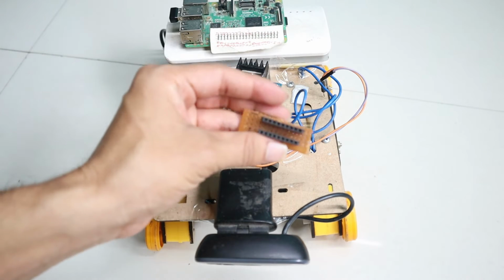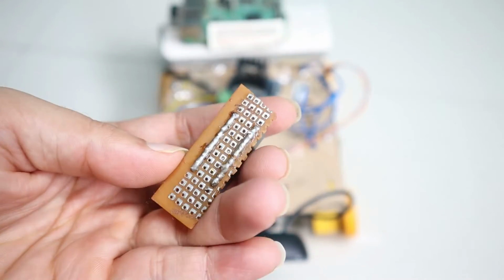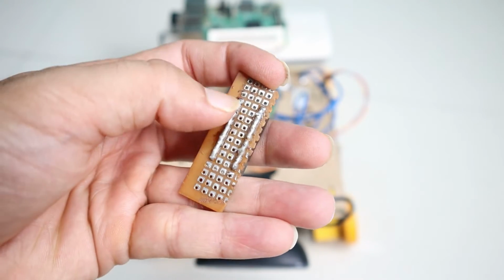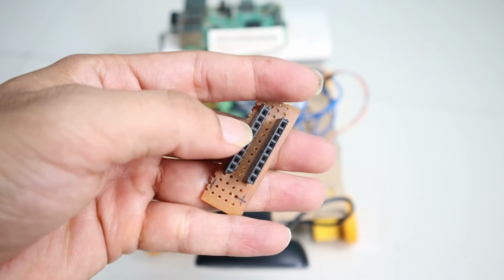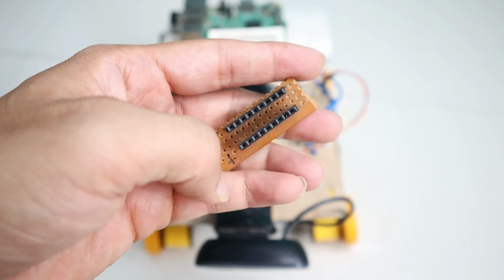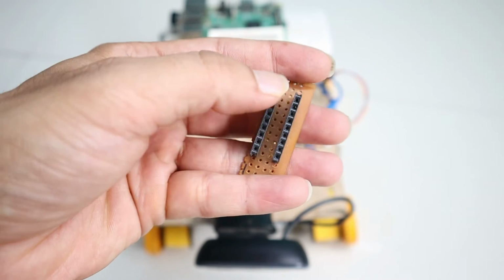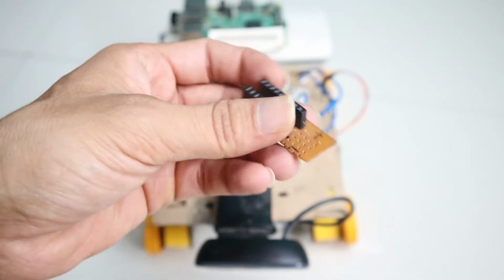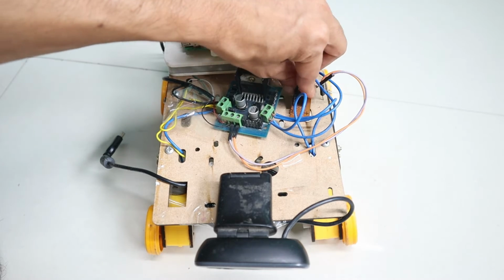Now the second hardware is this one. This is a common VCC and common ground circuit. It is nothing but a simple circuit where common points are shorted. So whenever I need the VCC, I will take it from here, that is 5 volt. Whenever I need the ground, I will take it from here. So this is very simple. You can use the breadboard also, there is no issue, or a zero PCB.